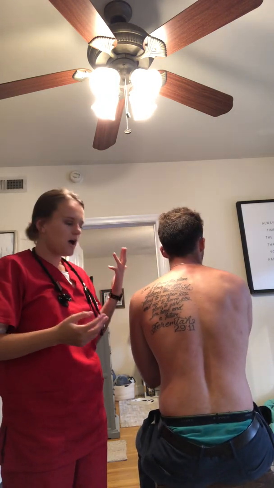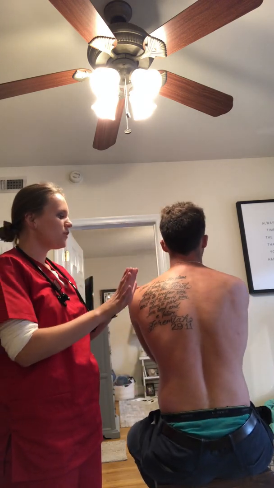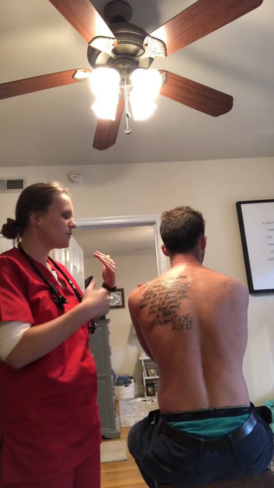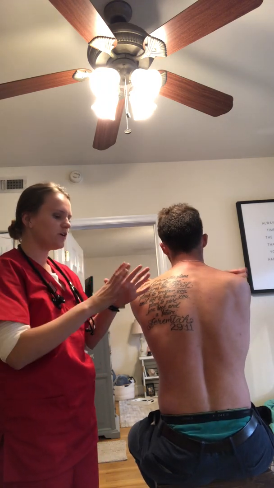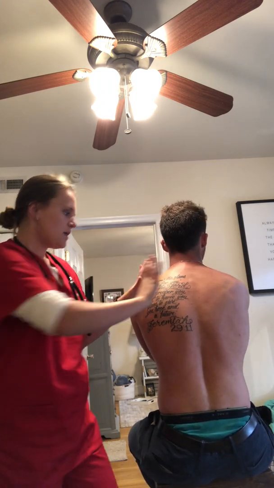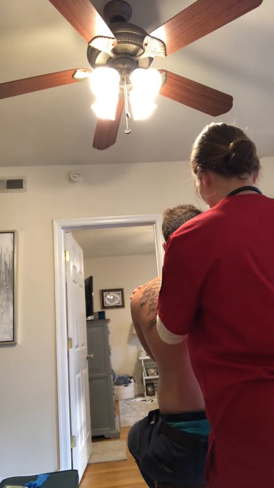Last, I'm going to check chest expansion. So I'm going to use my hands and place them on the back, and I'm just going to feel the rib cage as, yes, thank you. I want you to cross your arms, so that it can spread the scapulae, and so I can better feel the rib cage rise as he inhales. So breathe in for me.